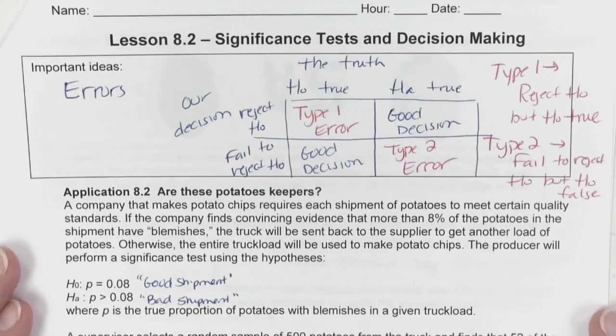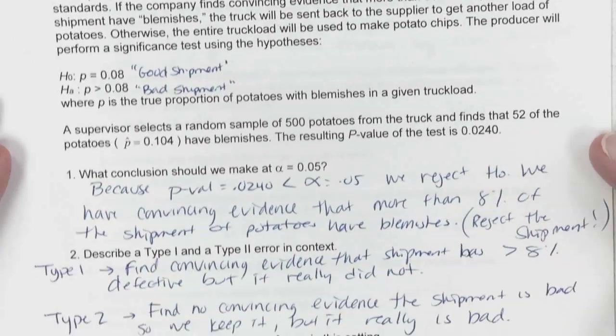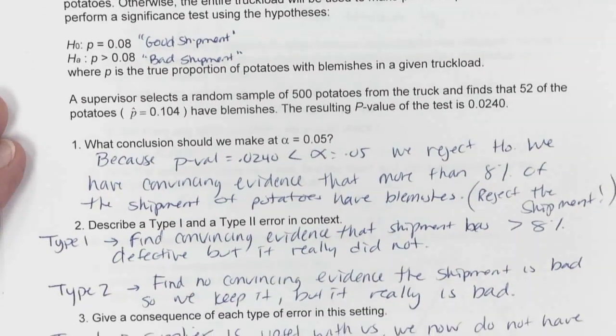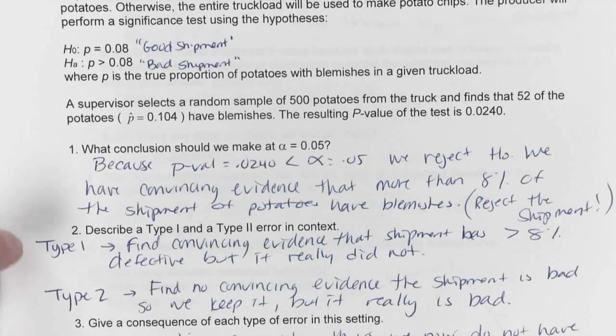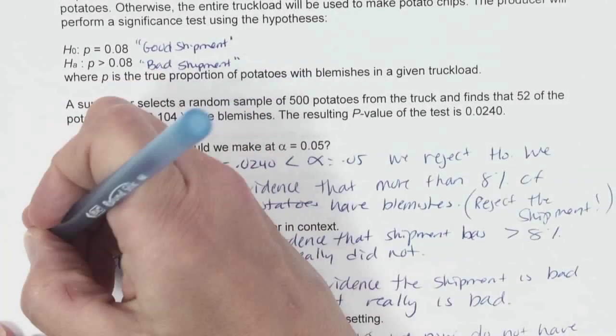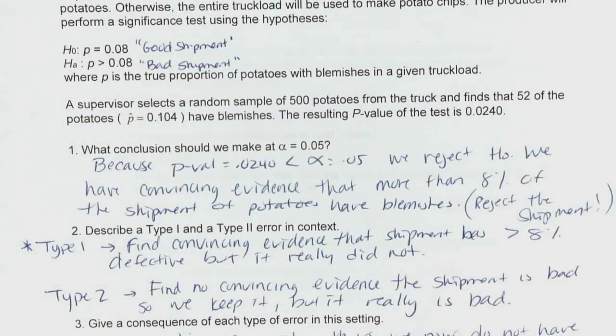But just for the practice, I want us to describe what both errors would be in context, knowing that in our scenario, type 1 is really the only one that has a potential of occurring because we rejected the null. In this context, a type 1 error would be described as finding convincing evidence that the shipment has more than 8% defective, but it really did not. The full truckload really did only have 8% or maybe less defects. That's the possible type 1 error.